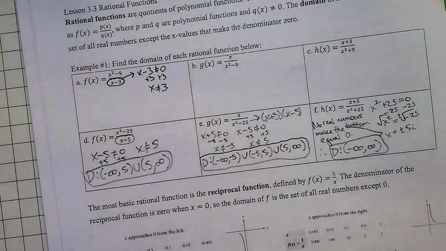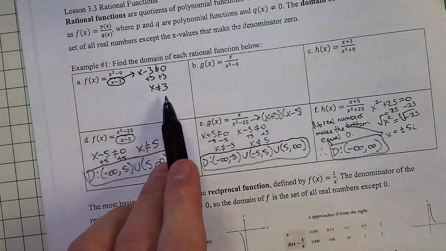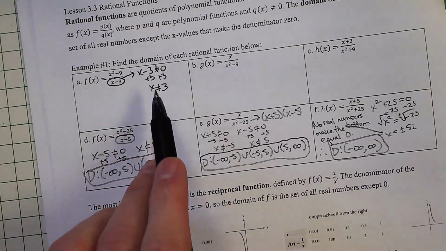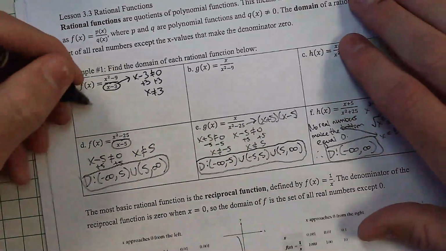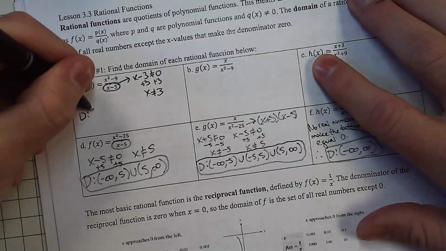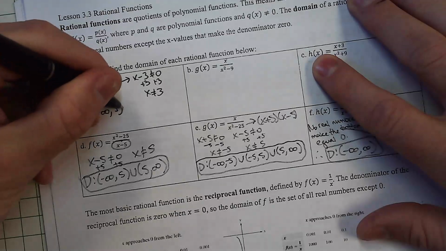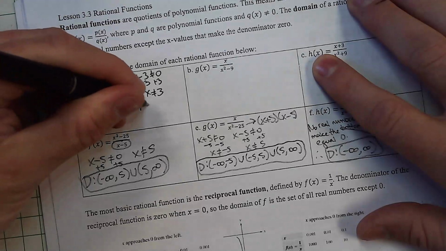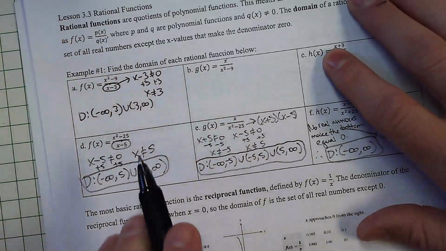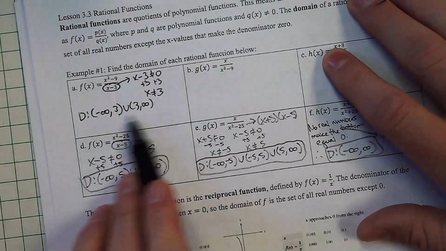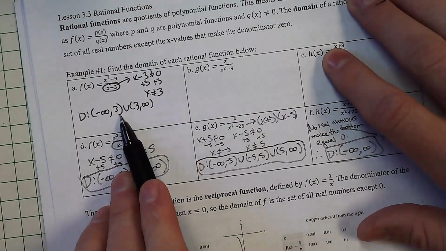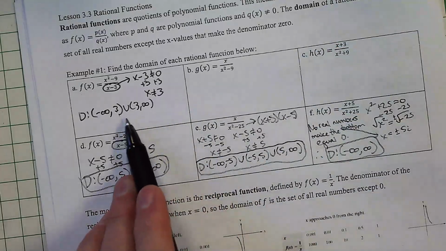So I have to find the domain. Here's the thing. X could be anything you want, but it can't be 3. So how do I express that in terms of the domain? It could go from negative infinity to 3, union 3 to infinity. 3 does not have braces with it. Basically, it's going from negative infinity to positive infinity. Every value of x is possible except for 3. So everything up until 3 is possible, everything after 3 is possible, but 3 is not.